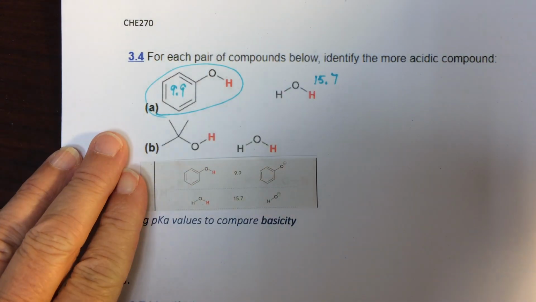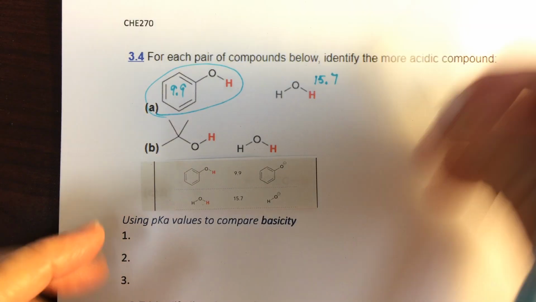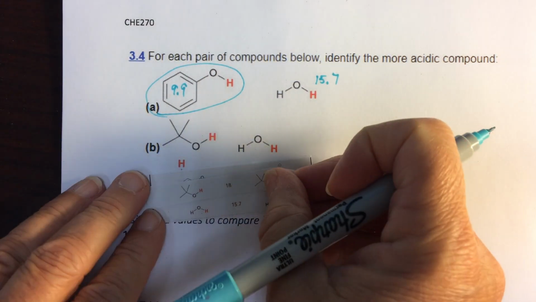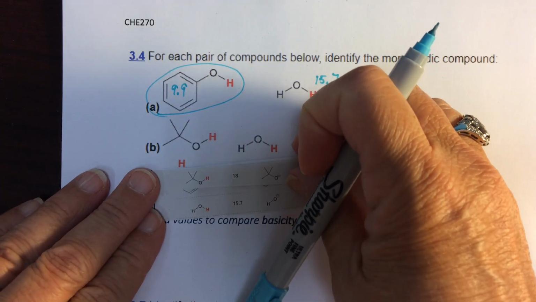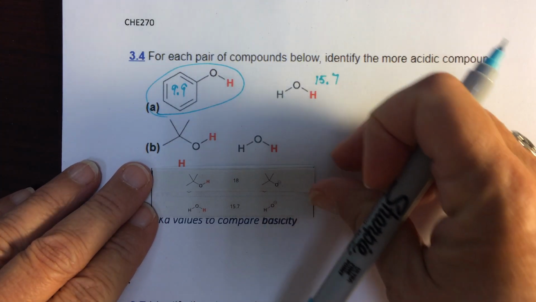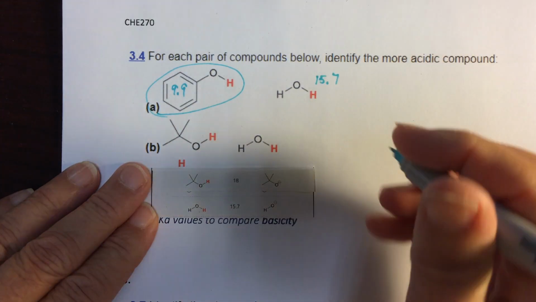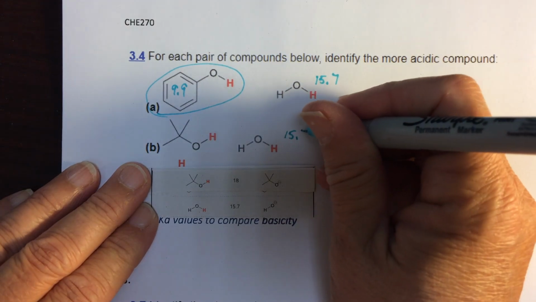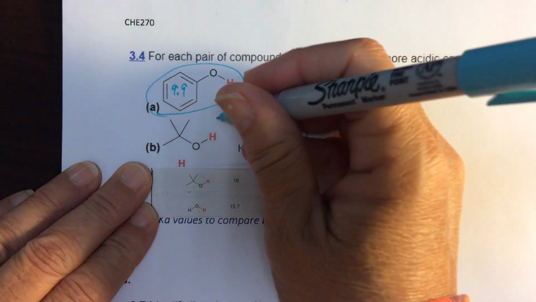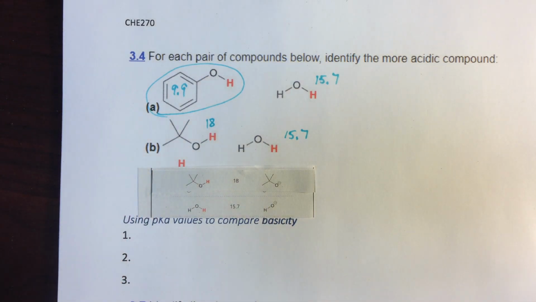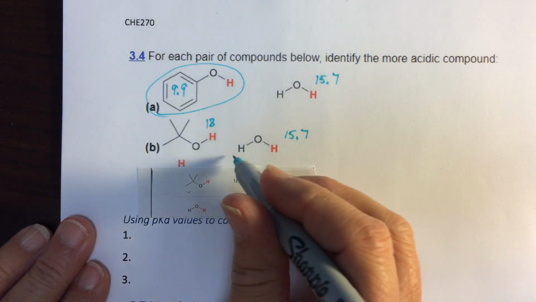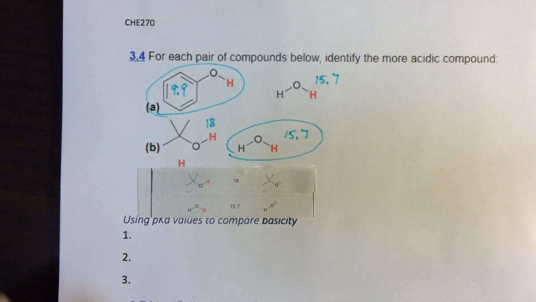We look at the next one. We've got water and this alcohol. For water, we have 15.7. For the alcohol, we've got 18. We'd expect the one with the smaller pKa to be more acidic, and so this time water is more acidic.